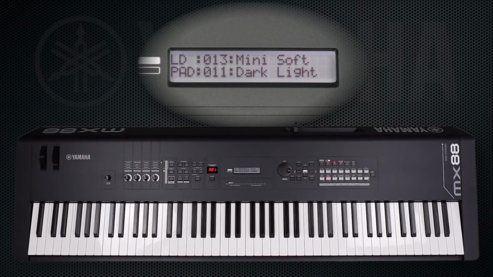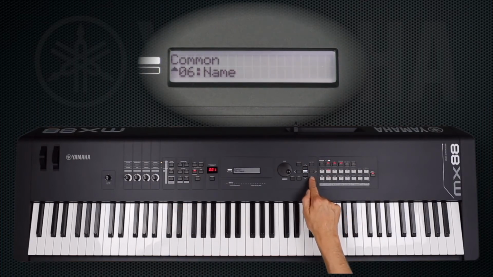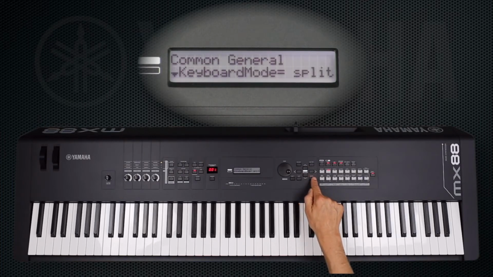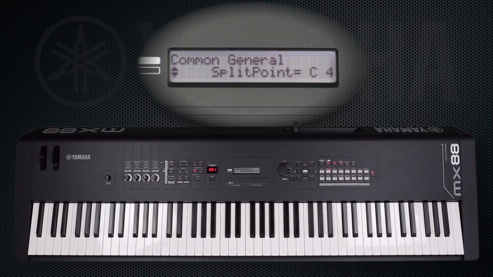In order to do this, I press Edit, and I'm in Common Edit mode. And then I choose General. We have the keyboard mode split, and below we have the split point, which is now C4, and I'm going to change it to C3.